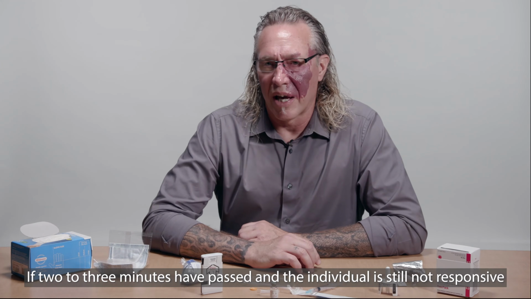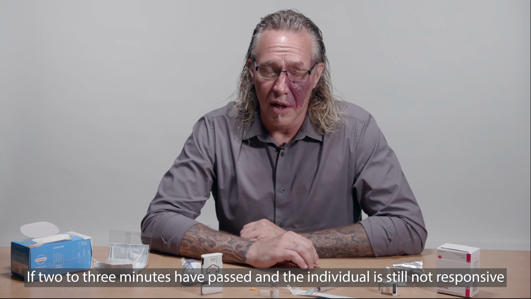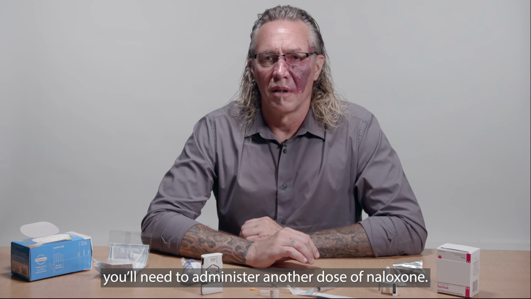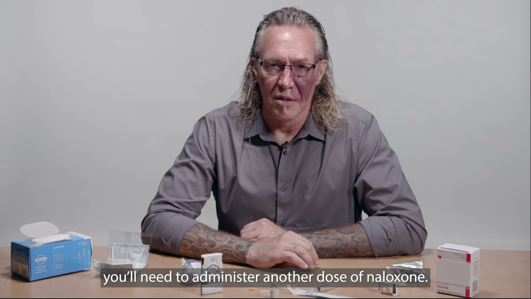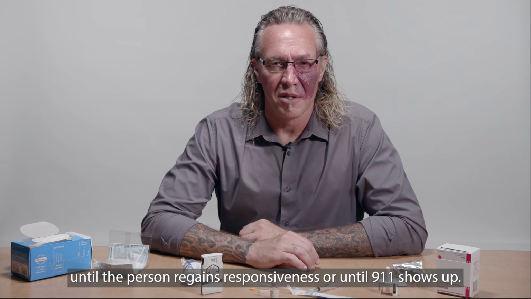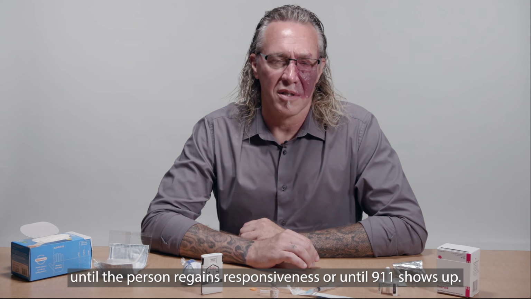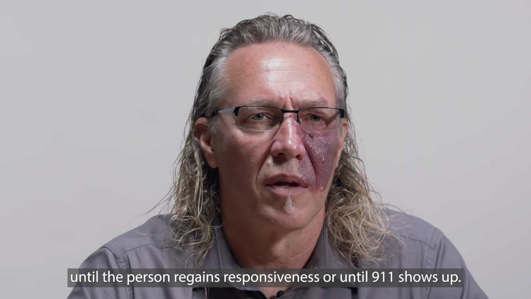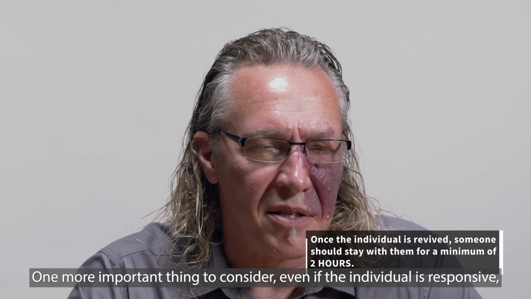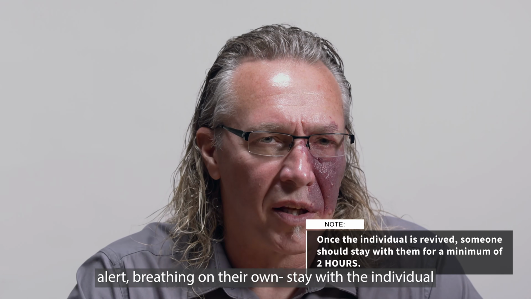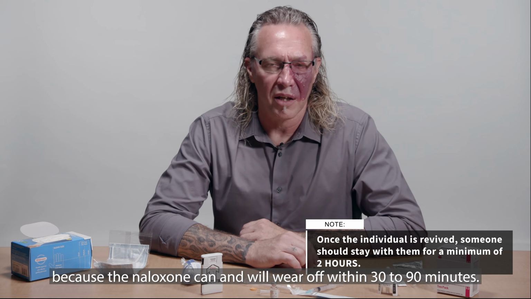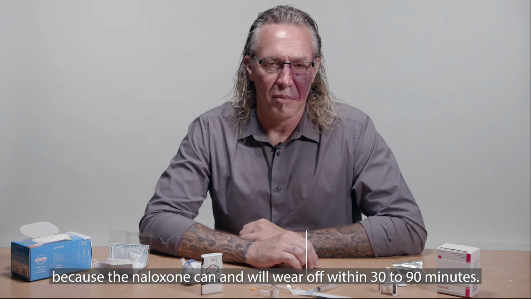If 2 to 3 minutes have passed and the individual is still not responsive and 911 has not arrived on the scene, you'll need to administer another dose of naloxone. Repeat the administration of naloxone every 3 minutes until the person regains responsiveness or until 911 shows up. One more important thing to consider: even if the individual is responsive, alert, breathing on their own, stay with the individual because the naloxone can and will wear off within 30 to 90 minutes.